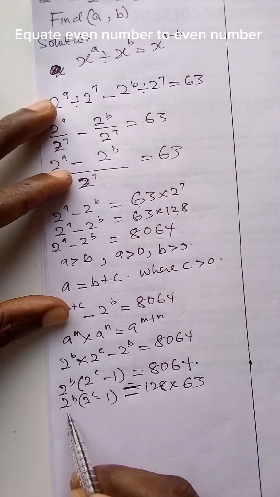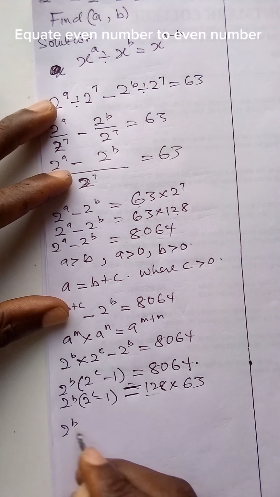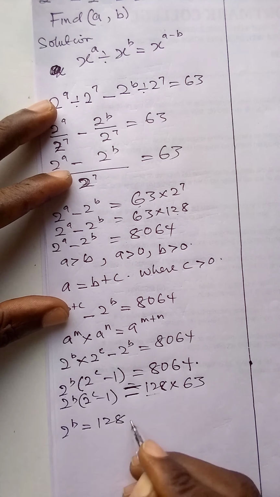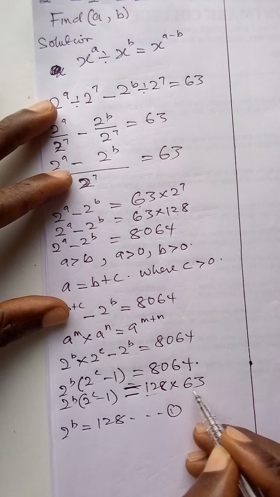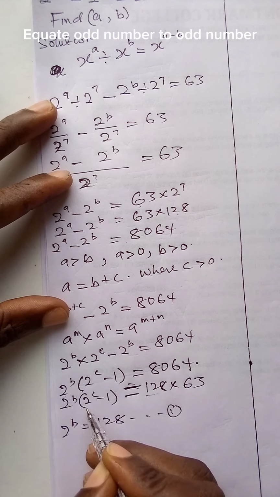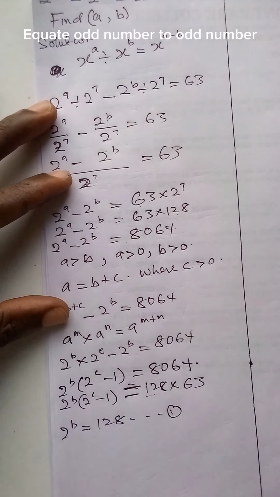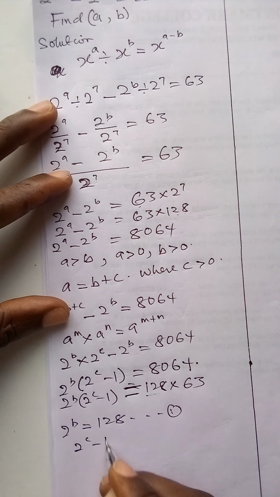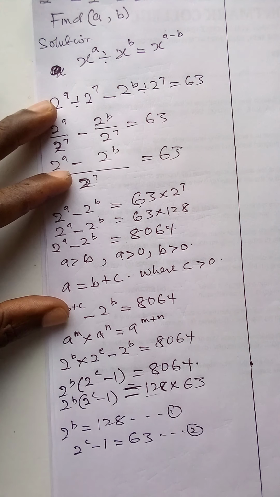And since it is greater and it is also an even number, it should be equated to 128. So 2 to power b is equal to 128. Let's call this our equation 1. Now, this is an odd number, and this is also an odd number because 2 raised to power any number is always even. If we remove 1 from it, it becomes an odd number. So 2 to power c minus 1 is equal to 63. That is our equation 2.